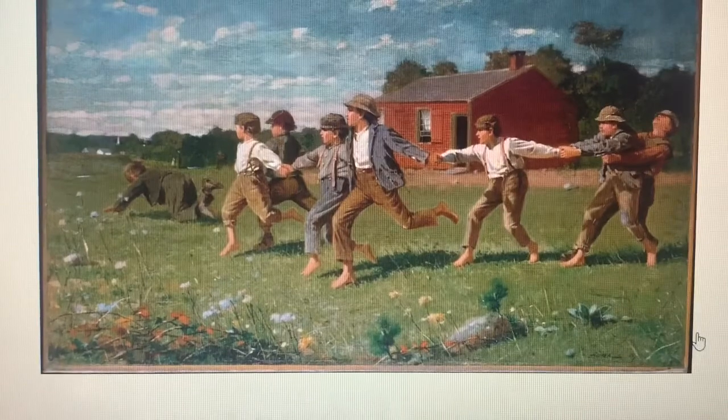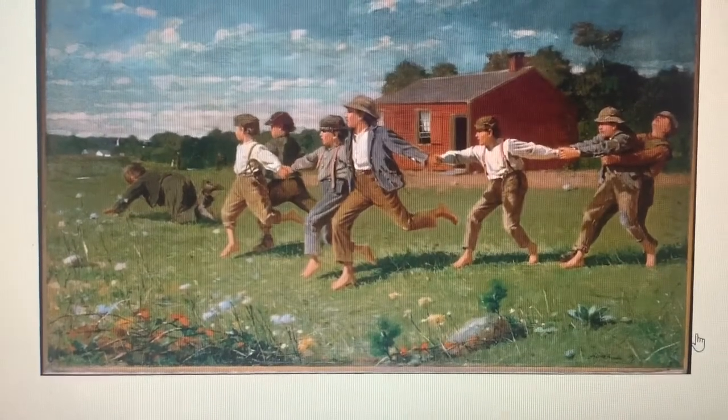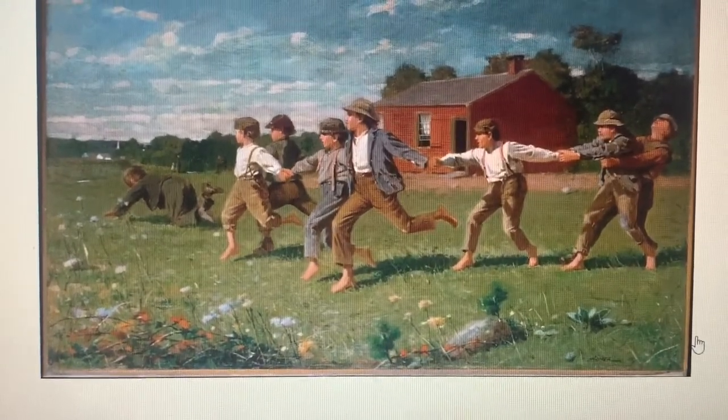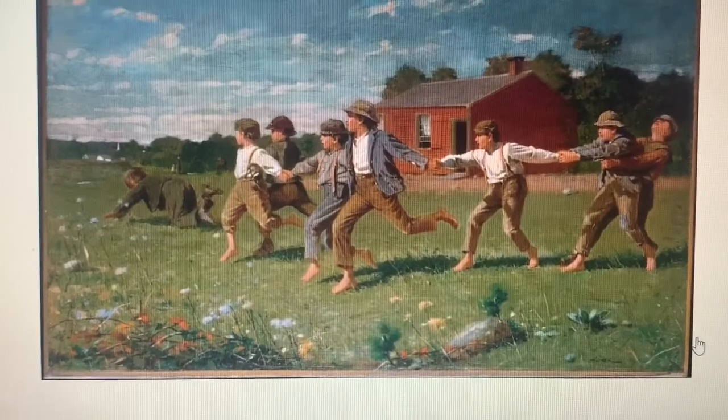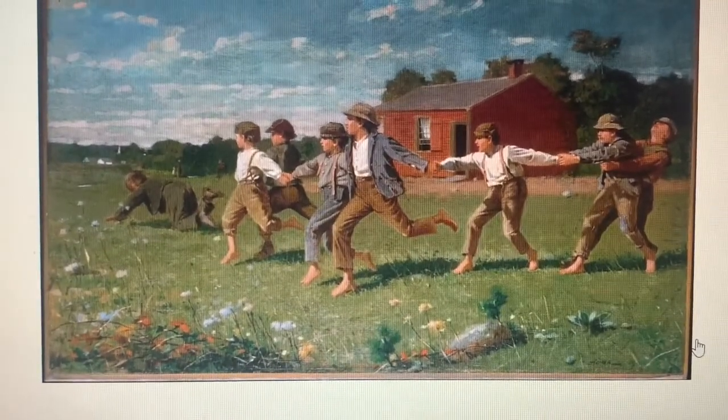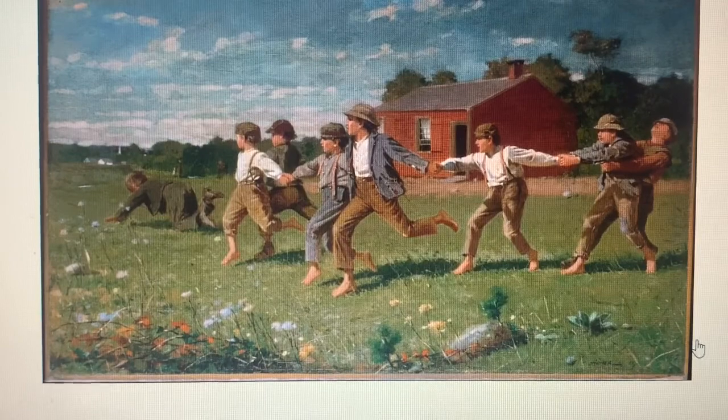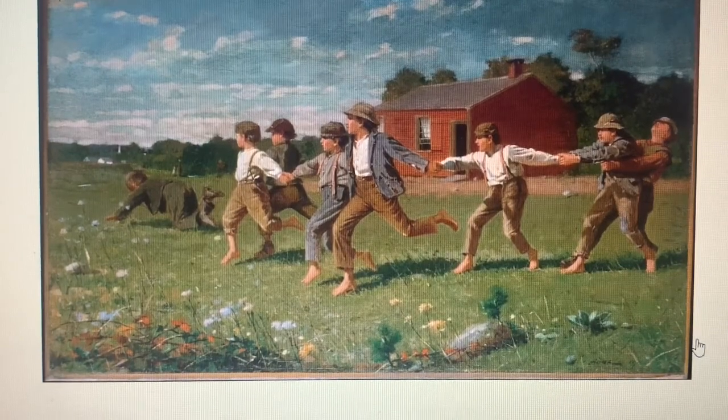Now, I don't recommend this. This game could probably get some kids hurt, but if you're playing in the soft grass like these boys are, hopefully they wouldn't get injured. But I love that this painting just looks like a lot of fun.